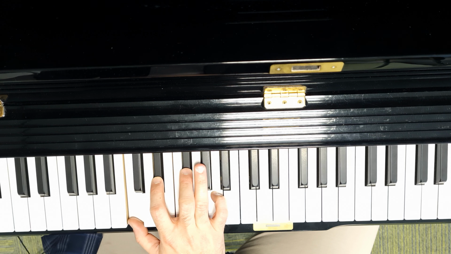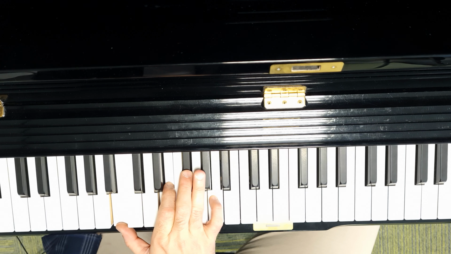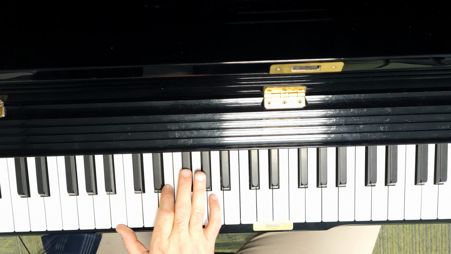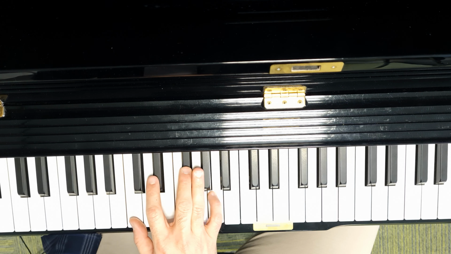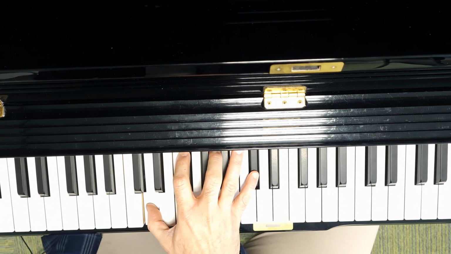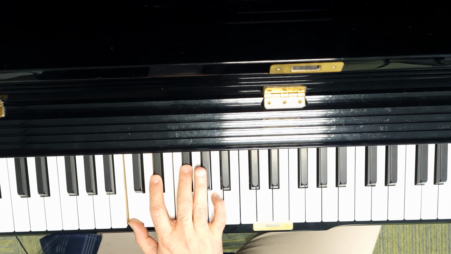Now, let's lower one and raise another. So we're going to lower this and raise this. Let's see what happens. It sounds like a dominant sus4. It is a dominant sus4. This time, let's raise this and lower this. What do we get? There's major 7th. Right? So that's how we get there.